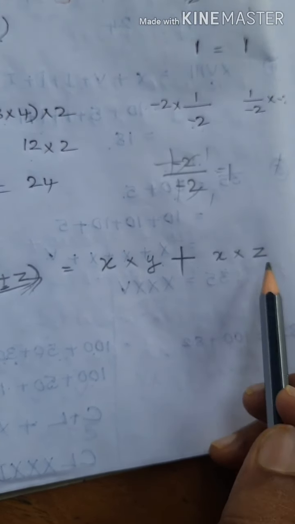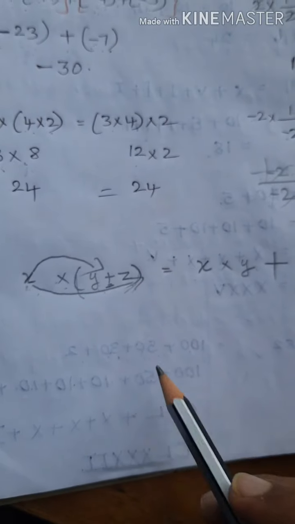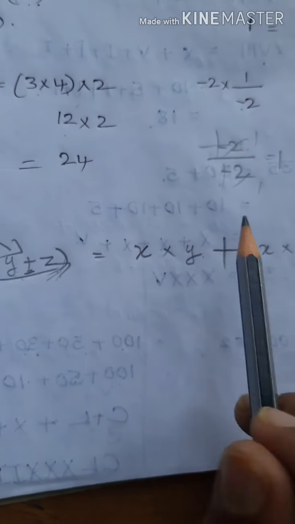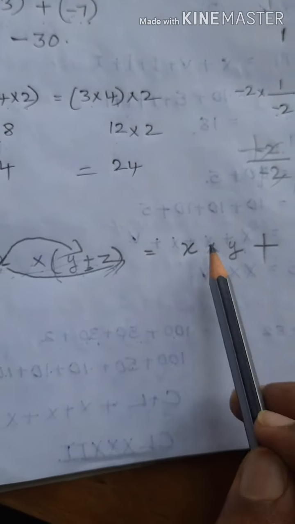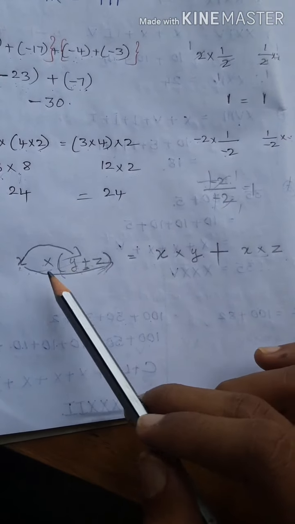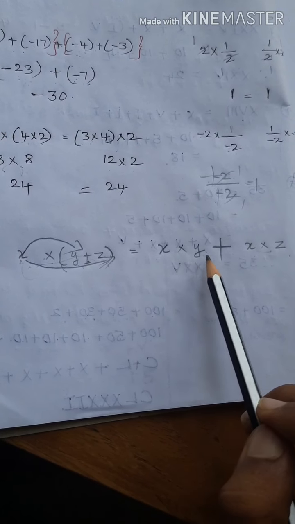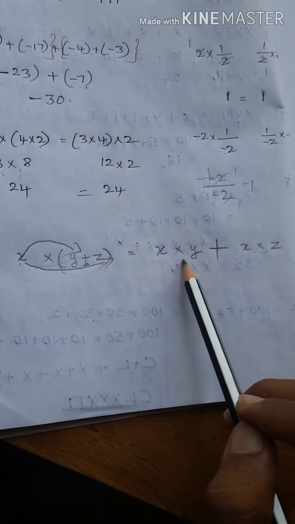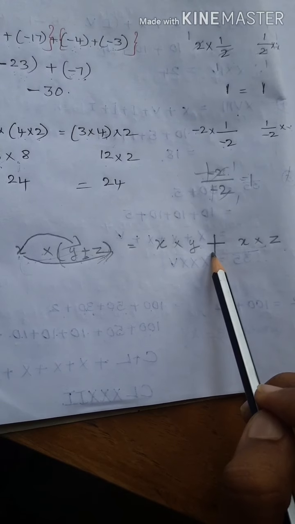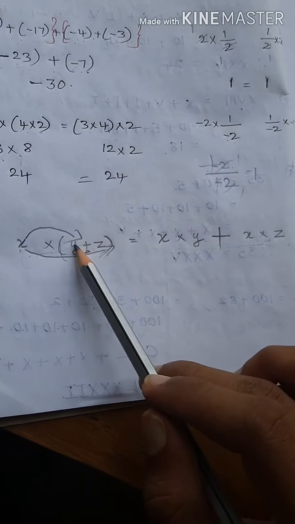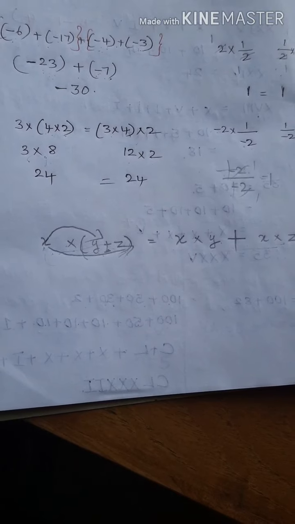If they give you a question like that, they will tell you to solve using the distributive property. You have to know this is equal to this. So if they tell you to solve using the distributive property, you want to use this formula.